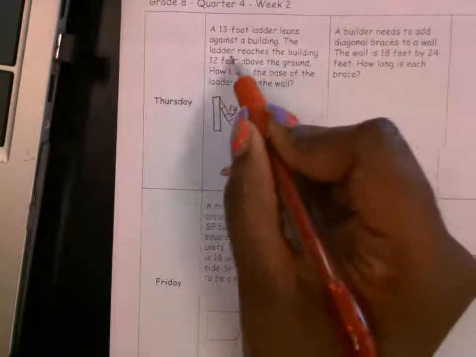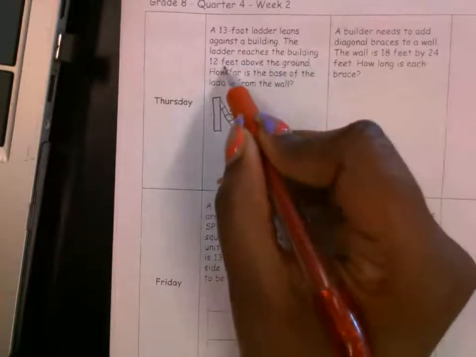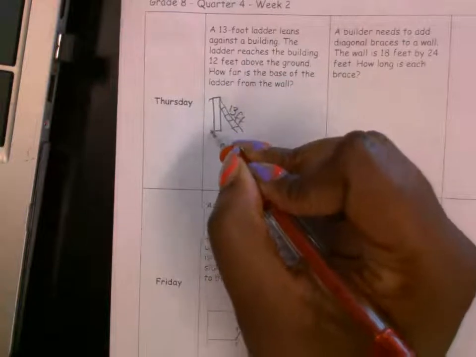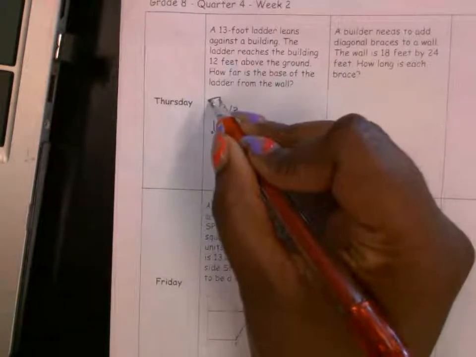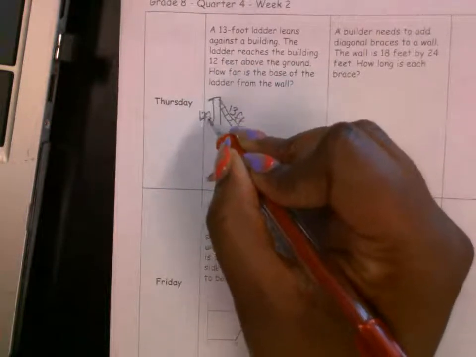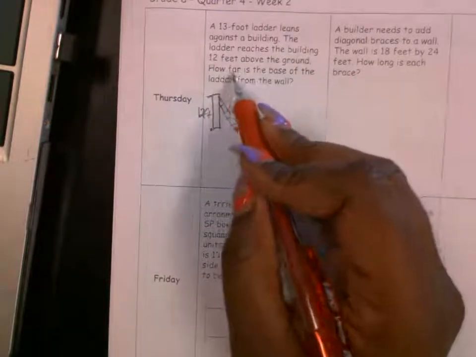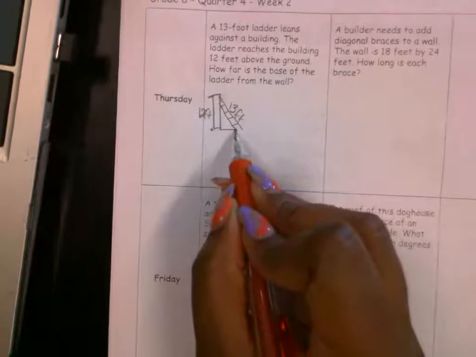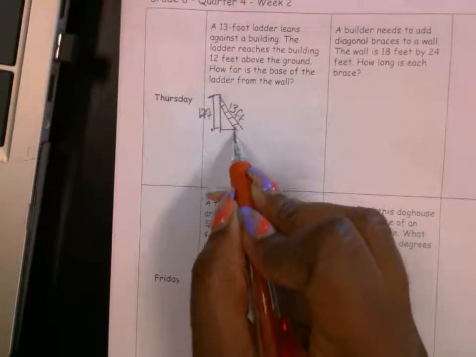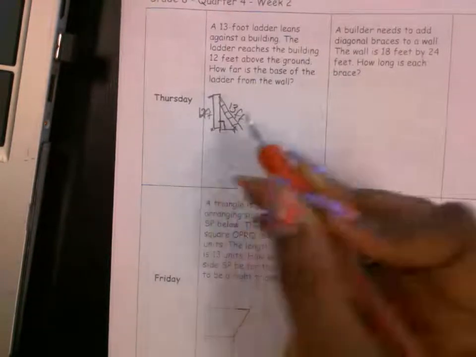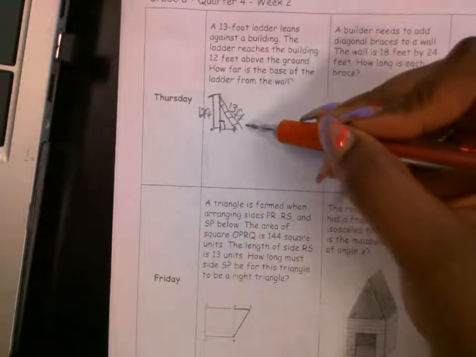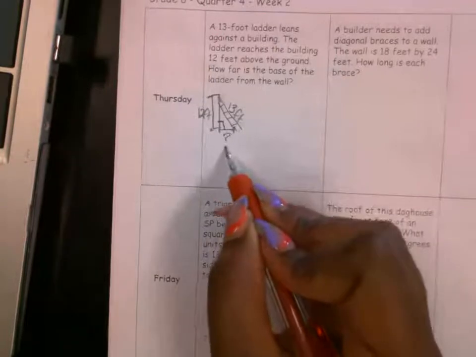The ladder reaches the building at 12 feet. So the ladder stops here at 12 feet from here to here. So this is where the ladder is stopping. That's 12 feet. Okay. Then it's asking how far is the base of the ladder from the wall. So this distance here is what we're trying to find. This is a right triangle. This side of the right triangle is 12. This is 13. And this is the side that's missing.